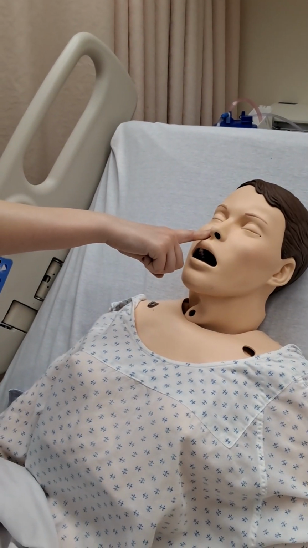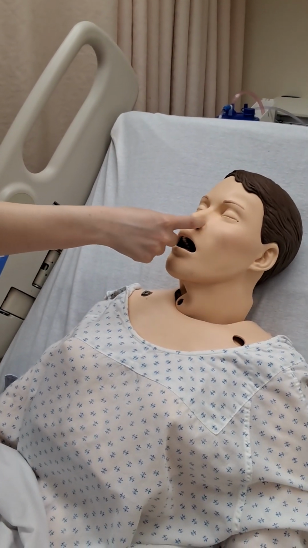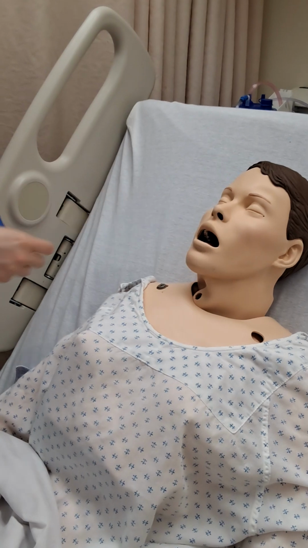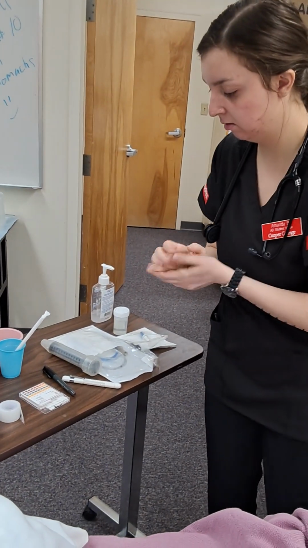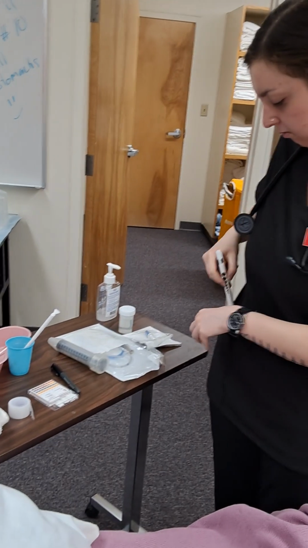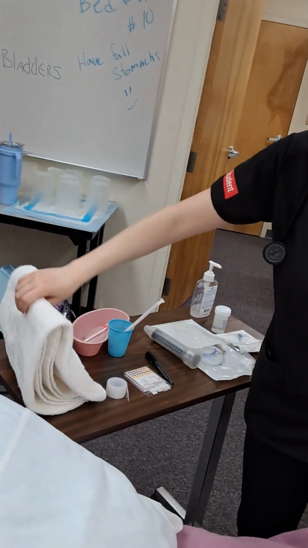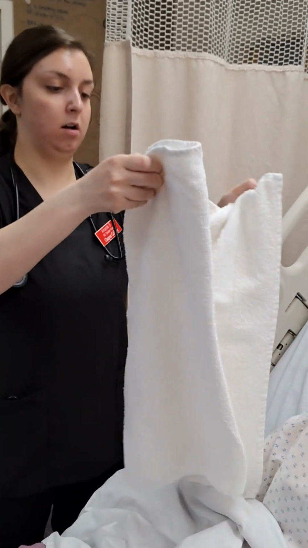Breathe in. Breathe in. Okay. So his right nare was more patent, so I'm going to insert the NG tube in his right nare. I'm going to sanitize my hands. I'm going to place this towel on you.